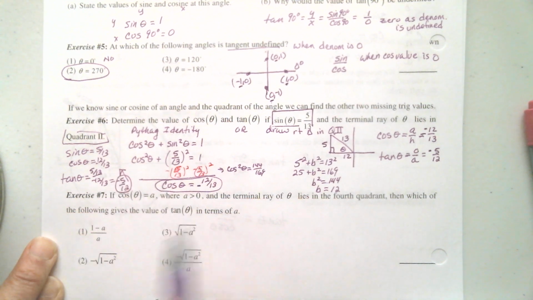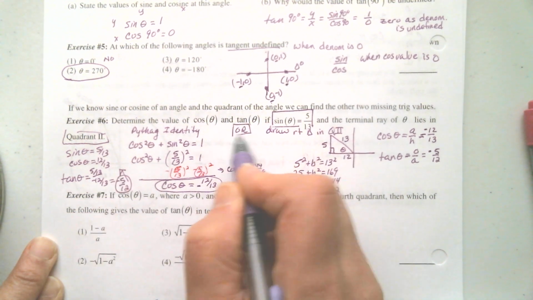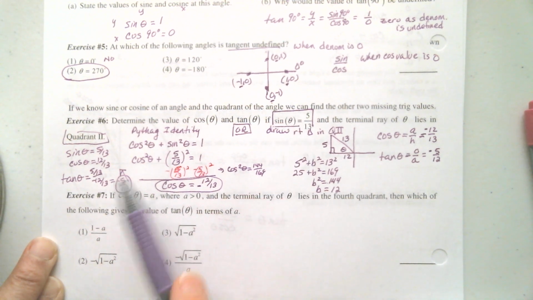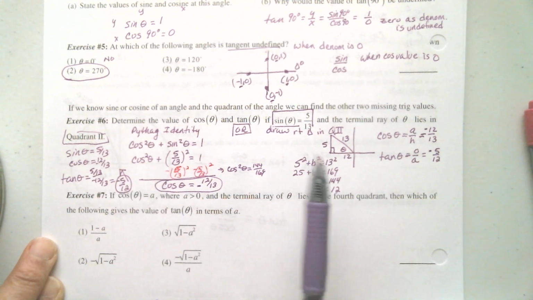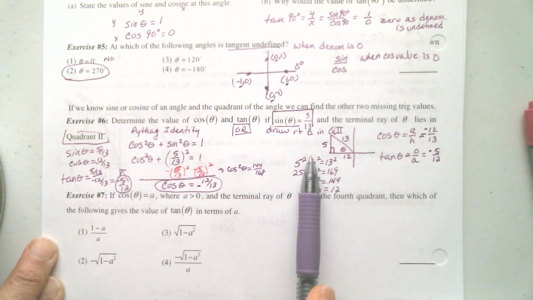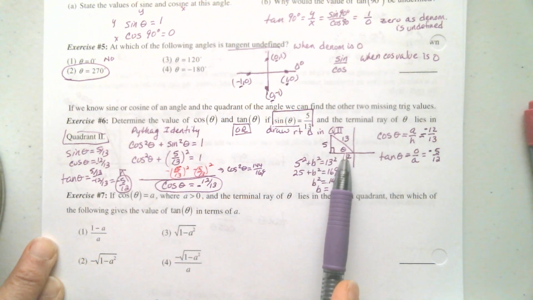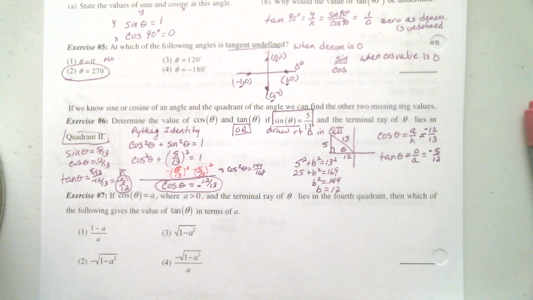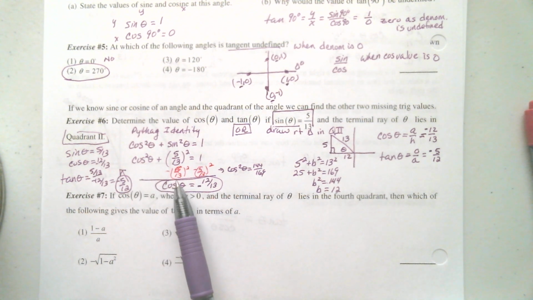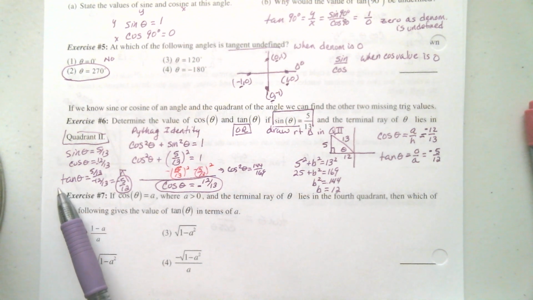So really what I'm getting at, again, is that this can be done either way. Given that you have the sine of the angle and the quadrant in which the angle lies, you can draw your right triangle in that correct quadrant and find the other trig values using SOHCAHTOA, or you can use the Pythagorean identity to find the cosine of our angle and then find the tangent by taking sine over cosine.